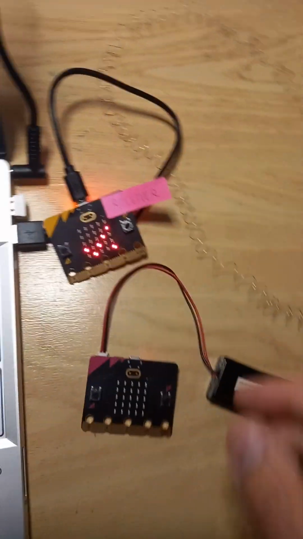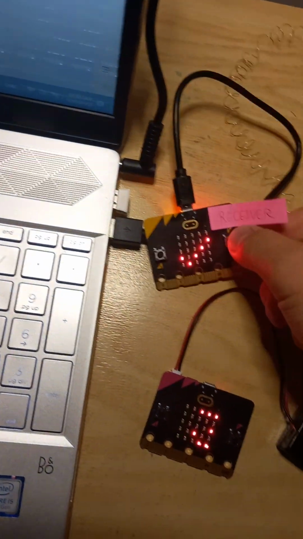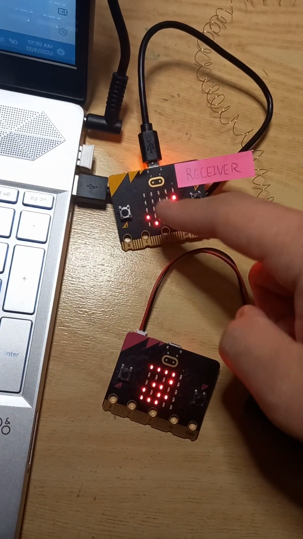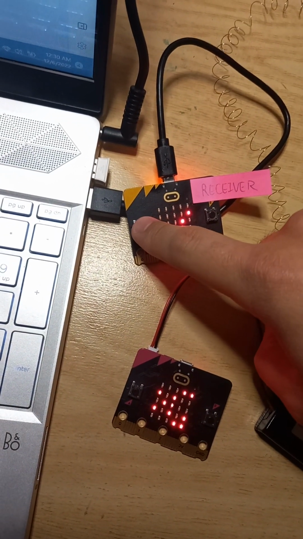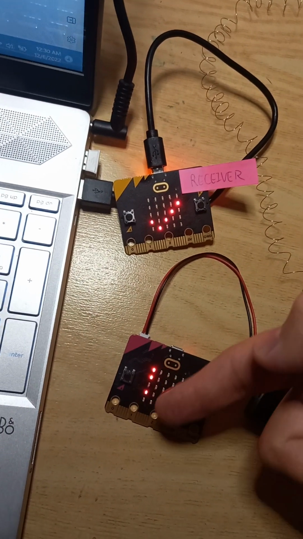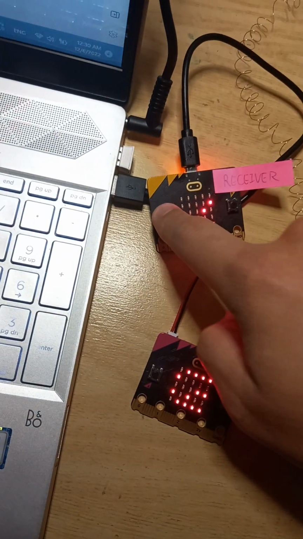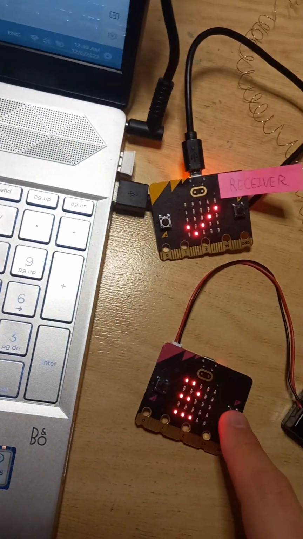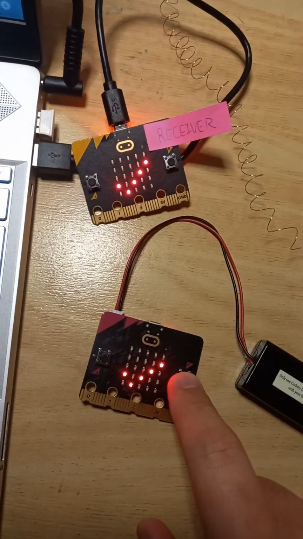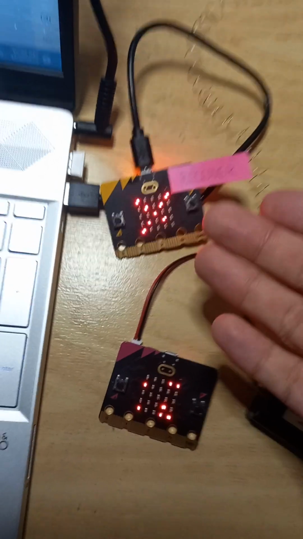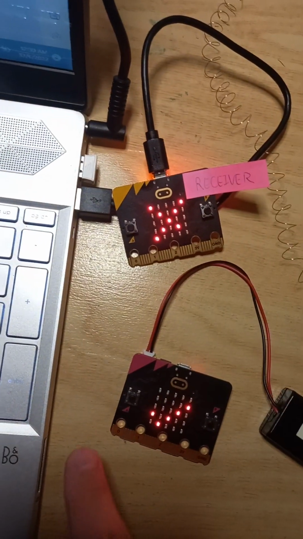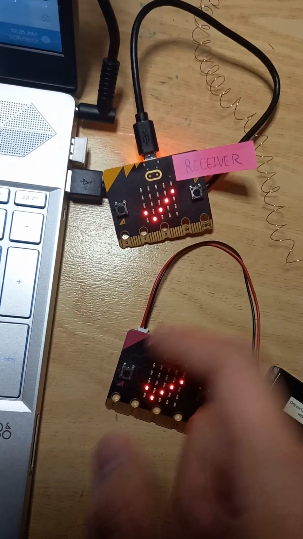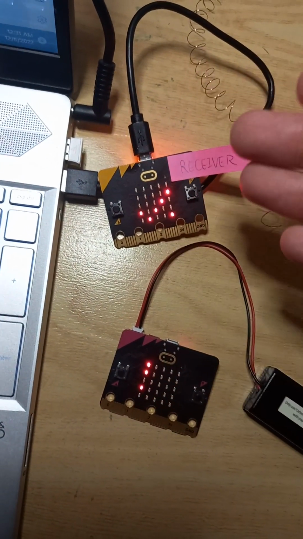So this is the project I made. You can click the B button, and it will show you a cross. If you click the A button of the receiver micro:bit, it will show a check mark. If you click the B button of the remote micro:bit, it will show a cross sign here. And if you press the A button of the remote micro:bit, it will show you another check mark on the receiver micro:bit.